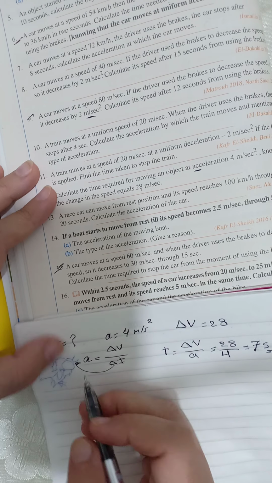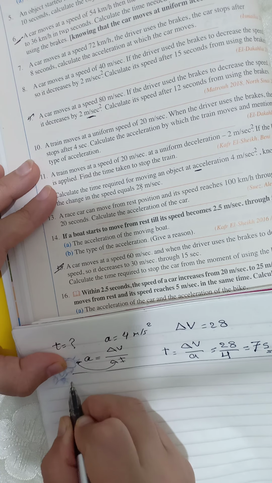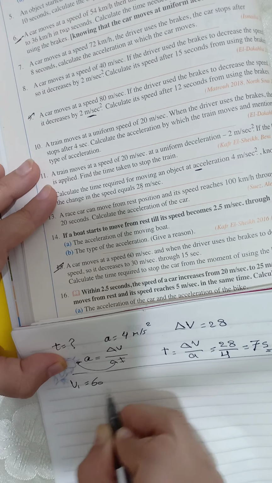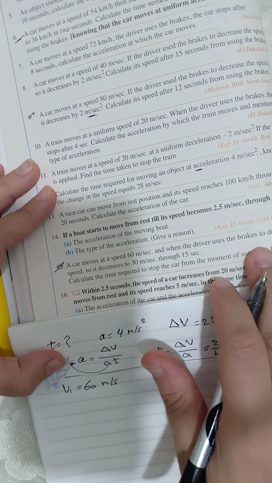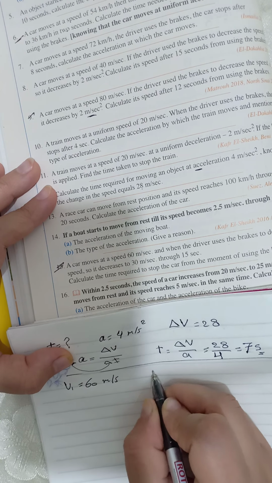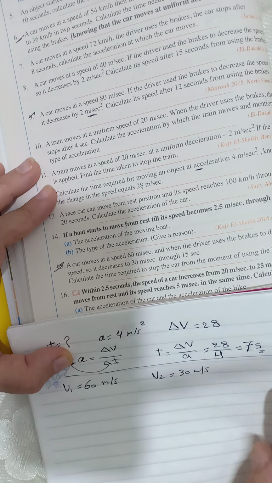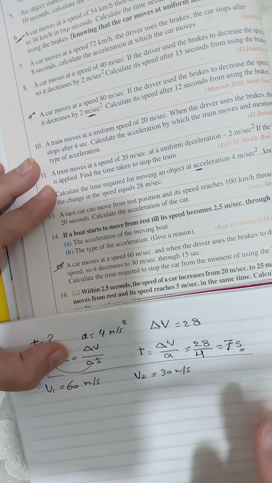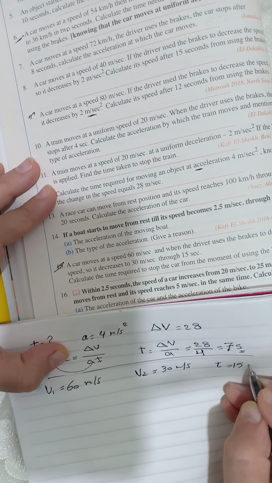At the start, we can determine the given: V1 equals 60 meters per second, and V2 equals 30 meters per second, through 15 seconds. The time equals 15 seconds.